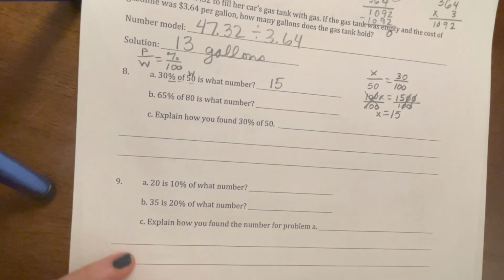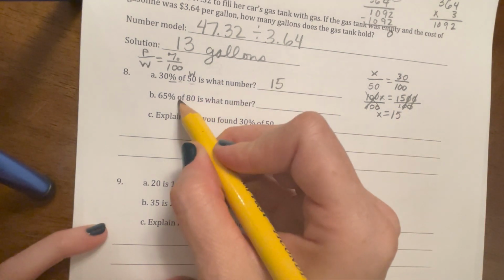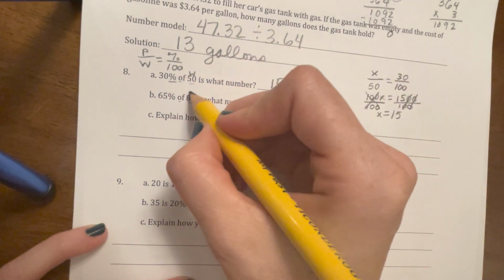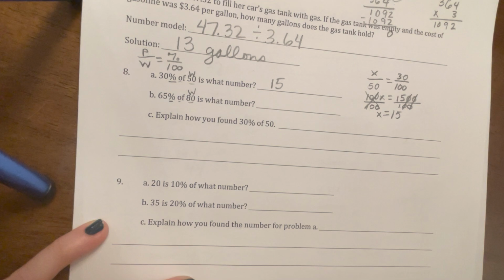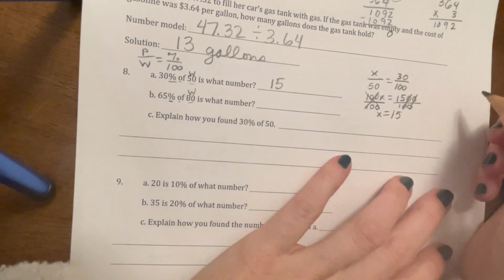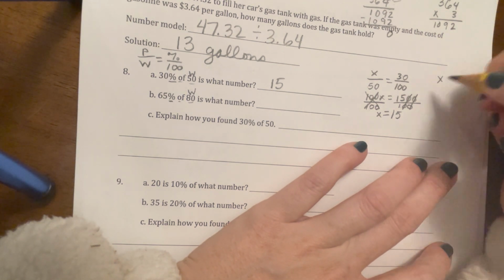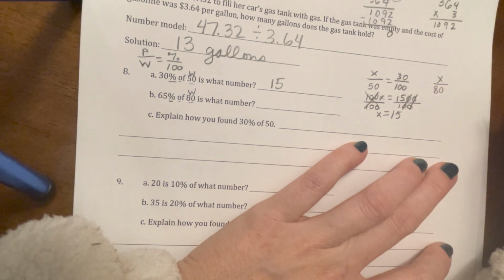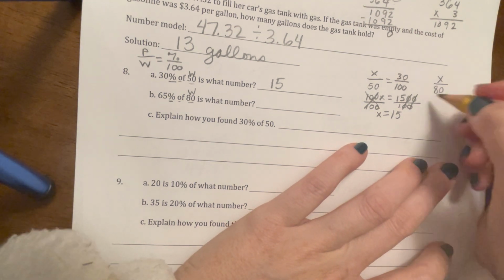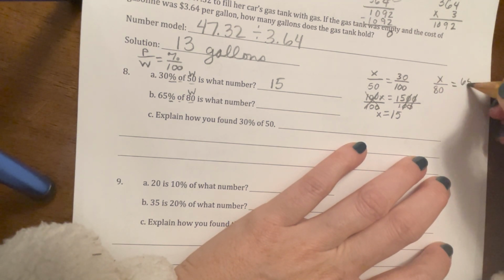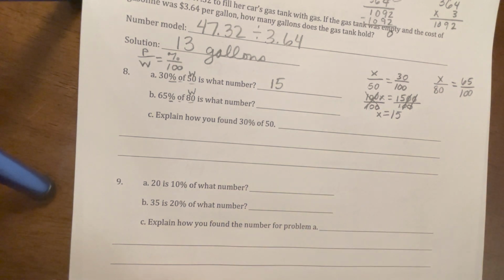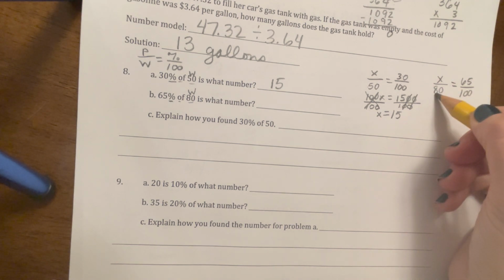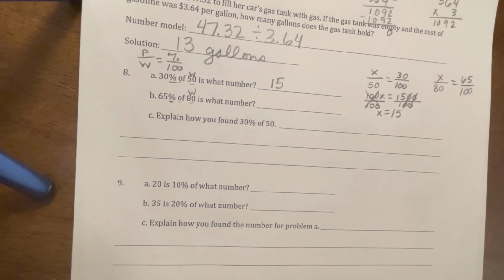Now, letter B, we have 65% of 80 is what number? So again, we have "of 80," so that tells us 80 is our whole, and then 65 is obviously our percent. So we're setting that up again. Again, we will need x in our part because we don't know the part yet. X over 80 equals 65 over 100. Take a second, cross multiply that. Remember, you can do your 65 times 8 and then add on your 0. Let's take a second and do that.